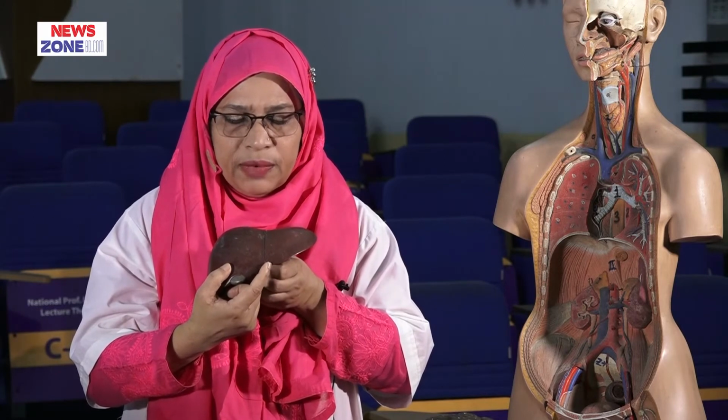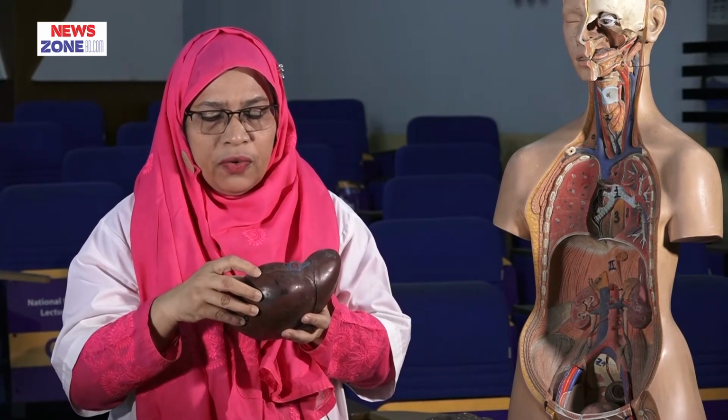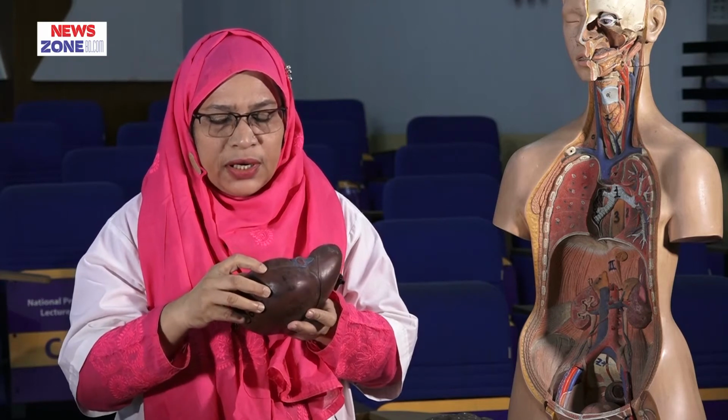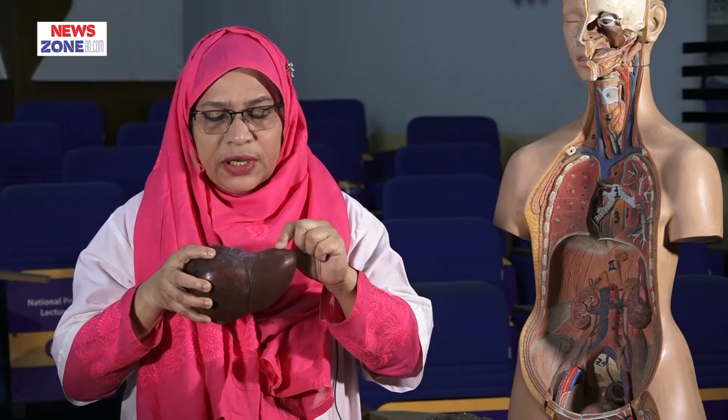Now we are showing the peritoneal relations. So first, there is a two-fold of peritoneum from the anterior abdominal wall. This is known as the falciform ligament, and the lower free end of the falciform ligament contains the ligamentum teres hepatis, and it extends upwards, and on the superior surface it diverges to the right and to the left. On the right side, it merges with the superior part of the right coronary ligament, and on the left side it merges with the left triangular ligament.